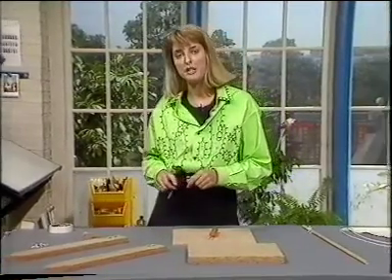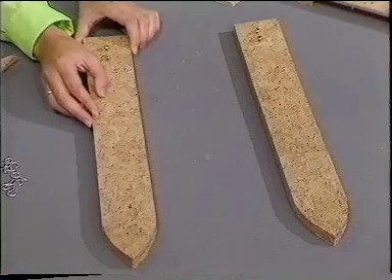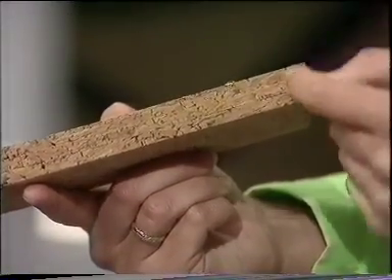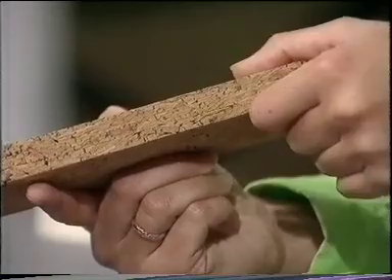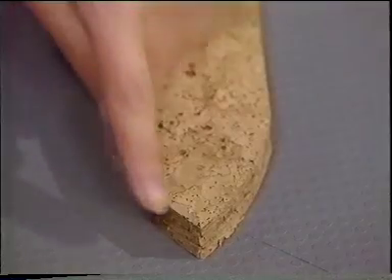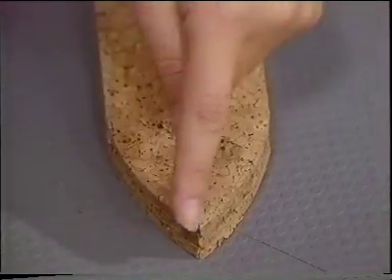And to start with, you need to make your two hulls, which I've got here. And these are actually strips of cork which I've stuck together. It's self-adhesive cork, and you can see that it will stick very securely. And then at the end here, you have a point. Well, I've cut this with a scalpel or an artist's knife into a nice point to make it look like a boat.